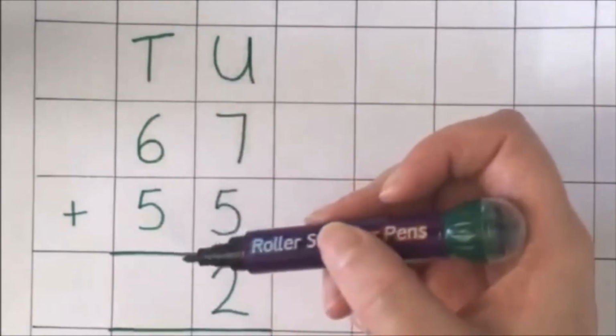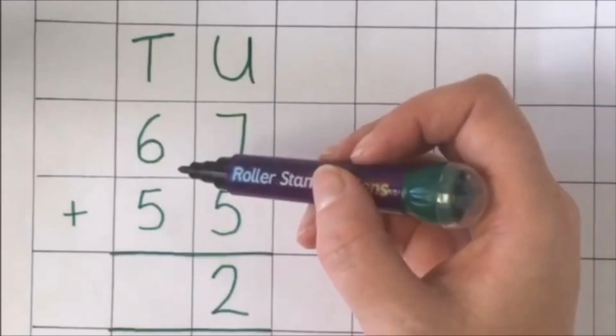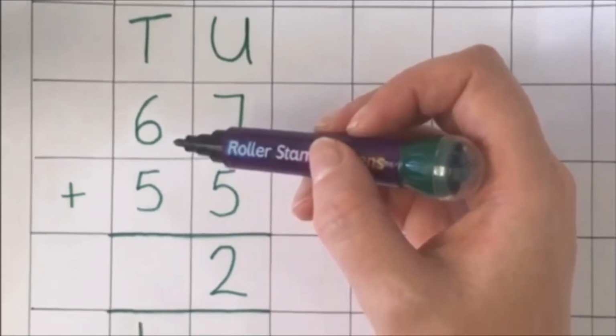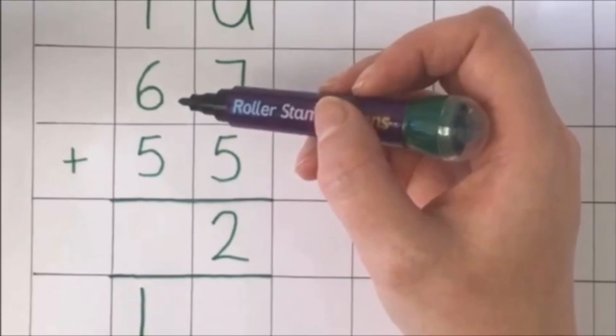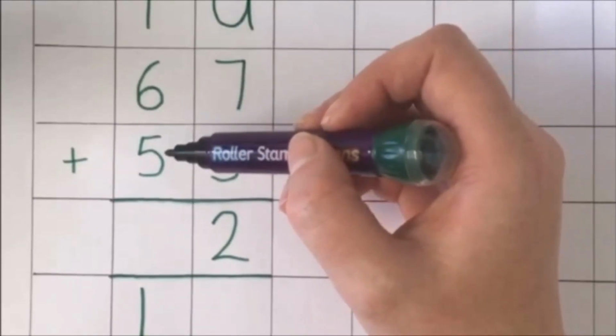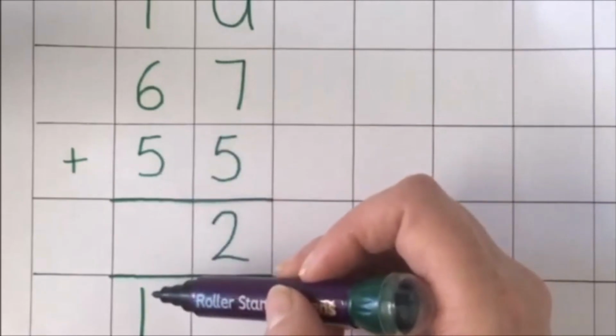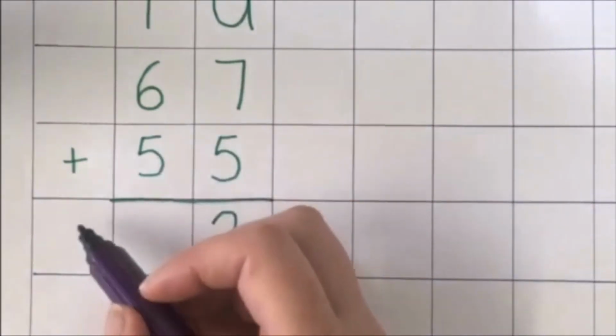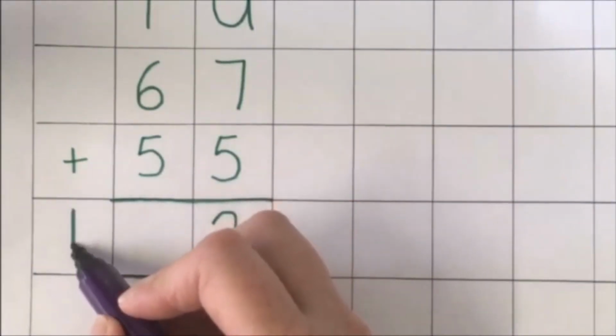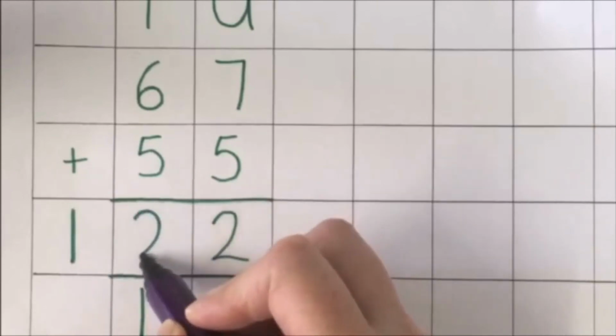Then I can add the rest of the tens. 6 tens and 5 tens makes 11 tens, and this 1 ten from earlier makes 12 tens. And I can write that like so, 122.